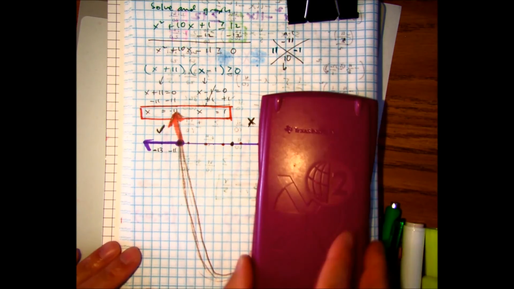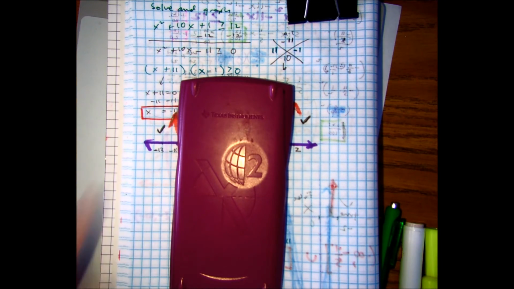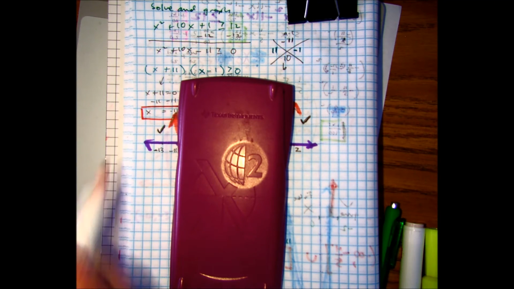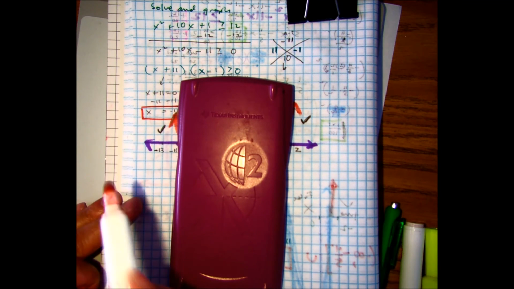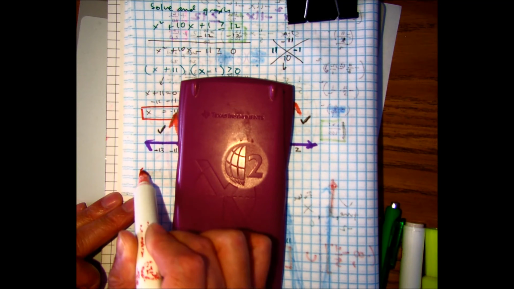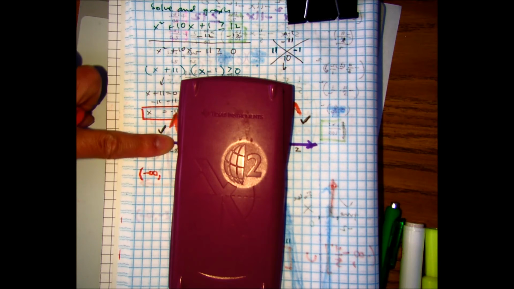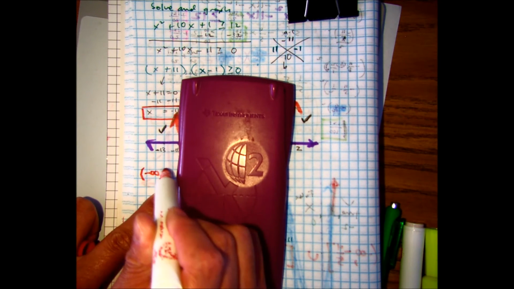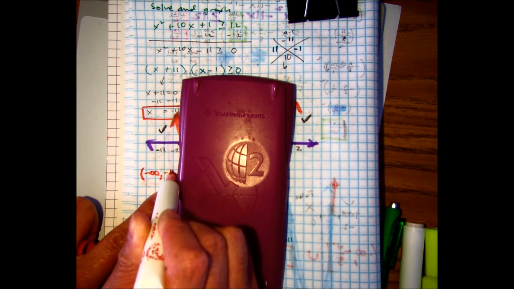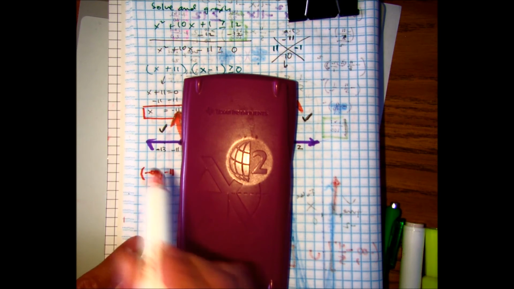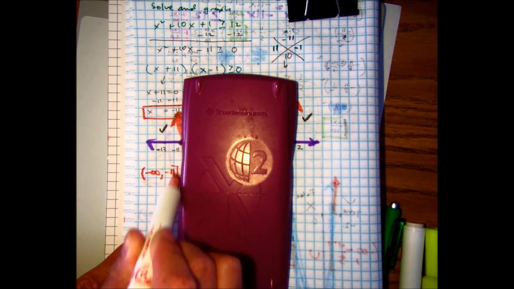I'm going to use my calculator to help us. Let's write an interval notation for this side. Class, where is this coming from? -infinity to where? -11. Should I include that -11? Yes, because it's closed, so that'll be a bracket.